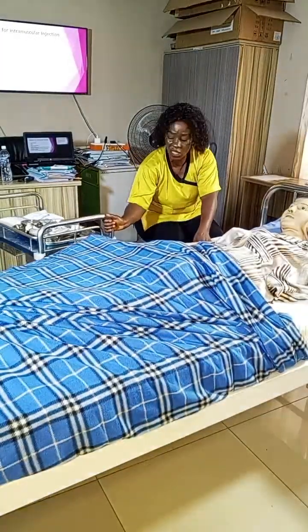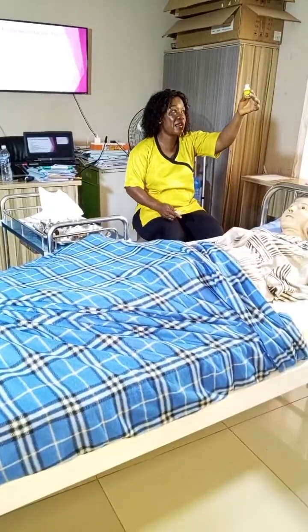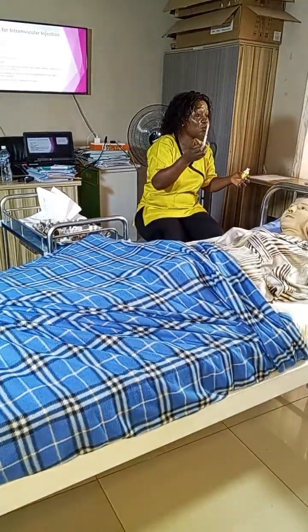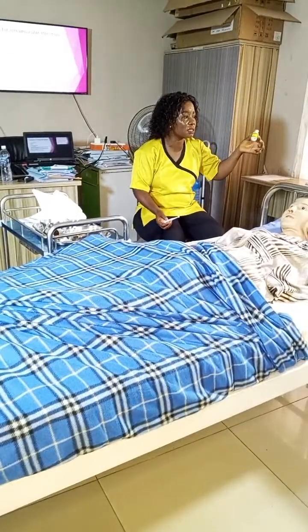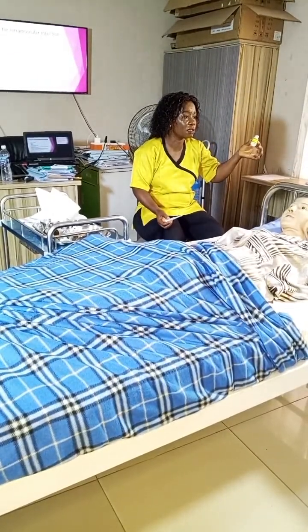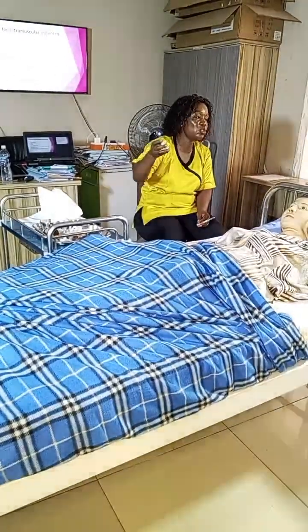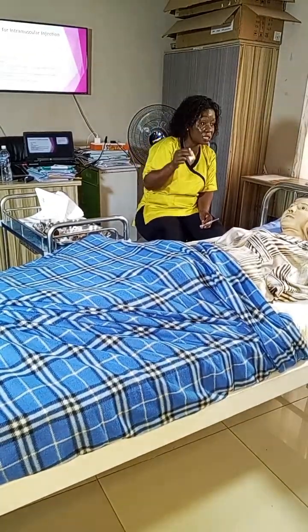Okay, let me give you a simple example. This is 10 mil, and I'm asked to administer what the prescription says, 2 mil. What will I do? I will draw 2 mil and the remaining 8 mil is there. If this medication can be reused, you put it inside the fridge, right? Make sure that you maintain the temperature so that the efficacy will still be retained.